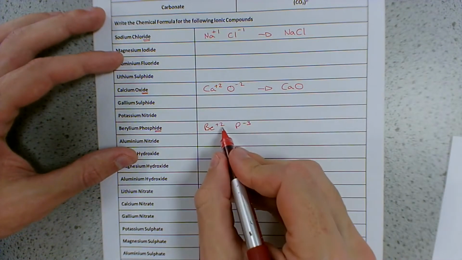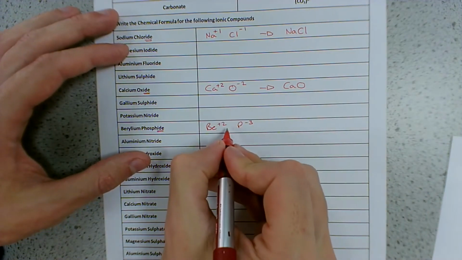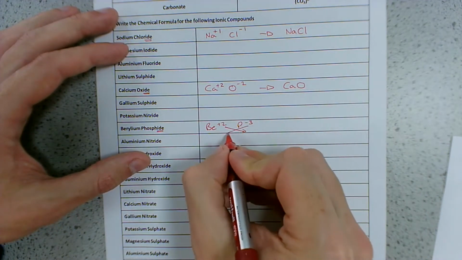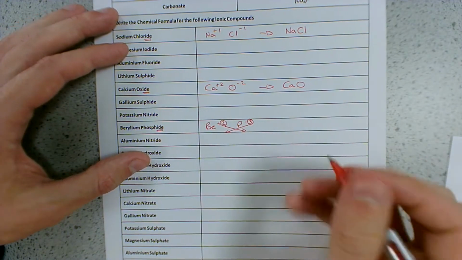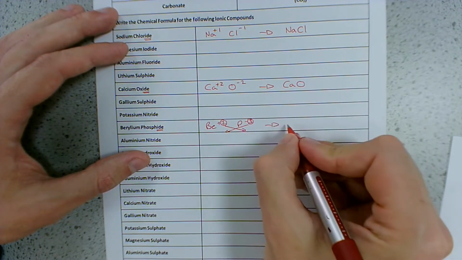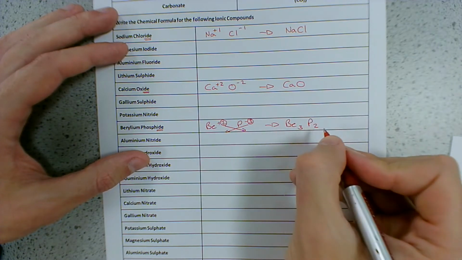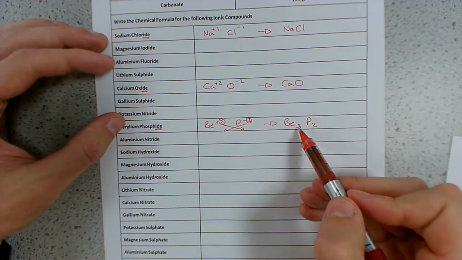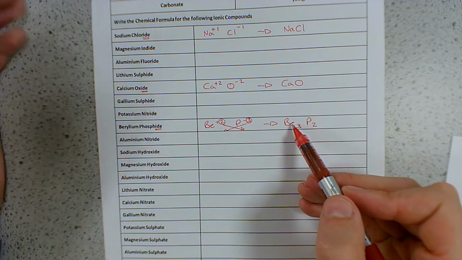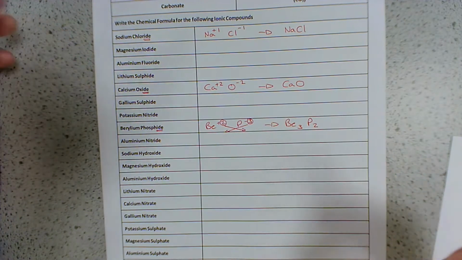In this case, these numbers do not cancel each other out. So we're going to have to use our diagonal method. Move those numbers. So we're only moving the 2 and the 3. We're not moving the plus and the minus. And by moving that, we end up with Be3P2. And again, we can double check that that's going to balance to 0. Well, if I've got 3 lots of +2, that's +6. And if I've got 2 lots of -3, that's -6. +6 - 6 equals 0.